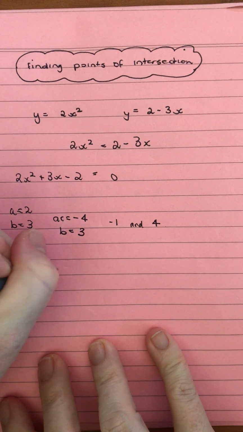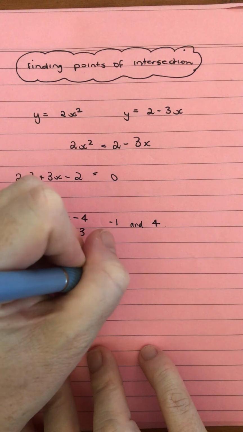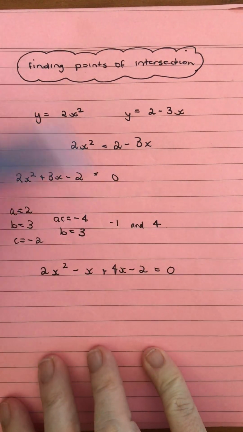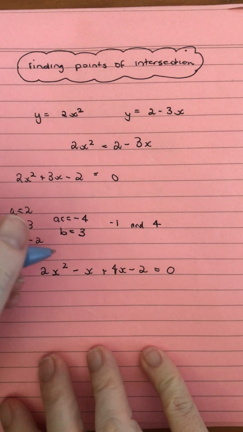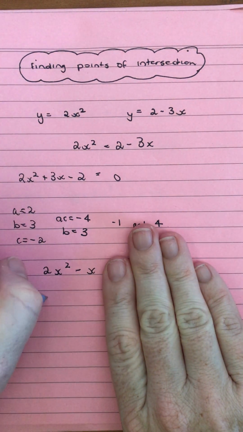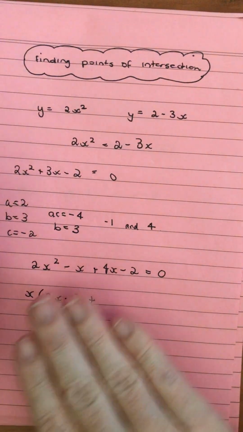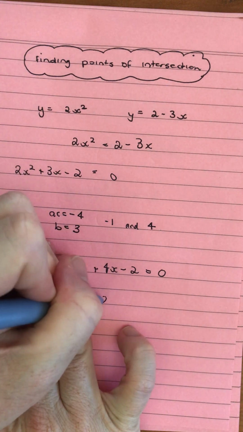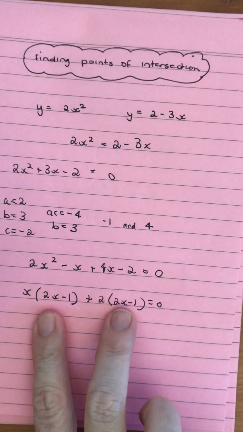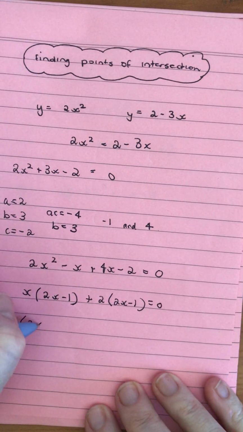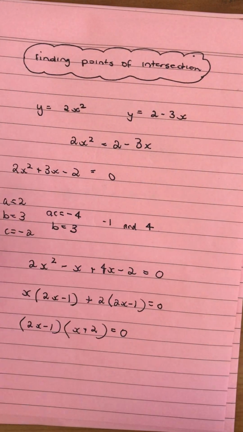Then we're going to put that back into our equation. So we've got 2x squared, take away x, plus 4x, take away 2 equals 0. Alternatively, you could have written plus 4x, take x. Both will work. So then we factorise the first two terms: x outside of 2x take 1. And then we can factorise the second two terms, which have a common factor of 2. So we get 2x take 1. Obviously, we are looking for those two common brackets, which we can then take out the front. And in our second bracket, we'll go the remainder.